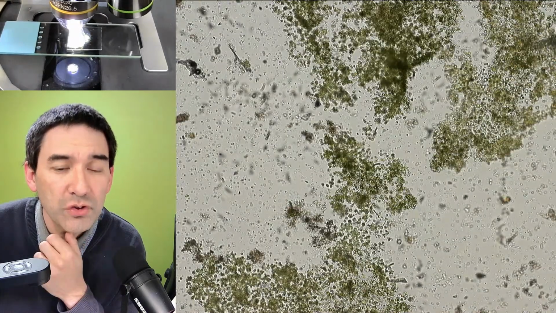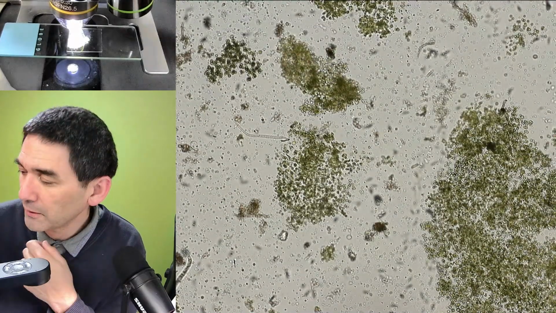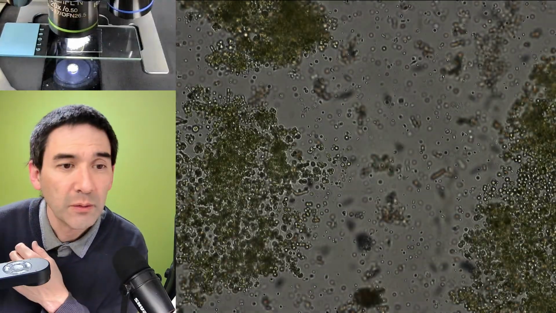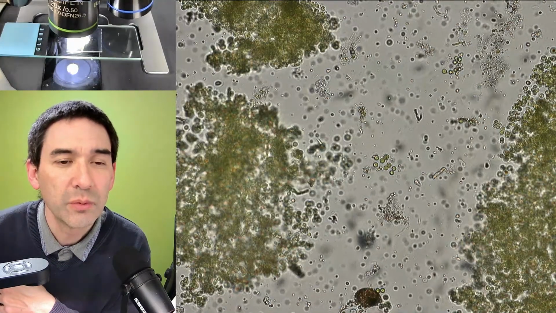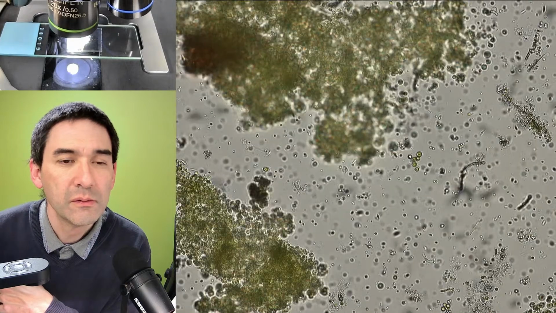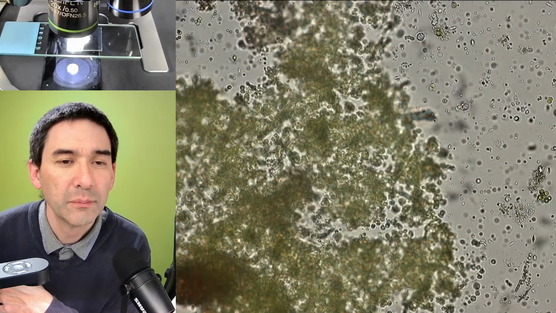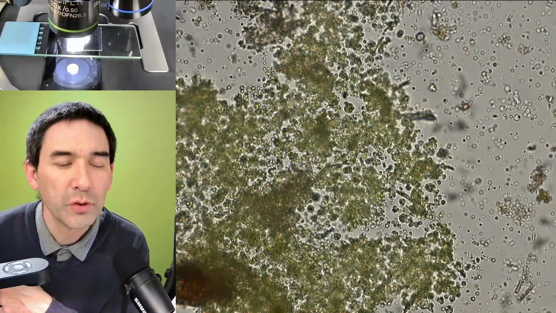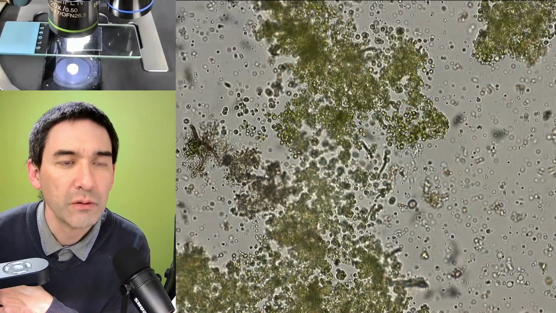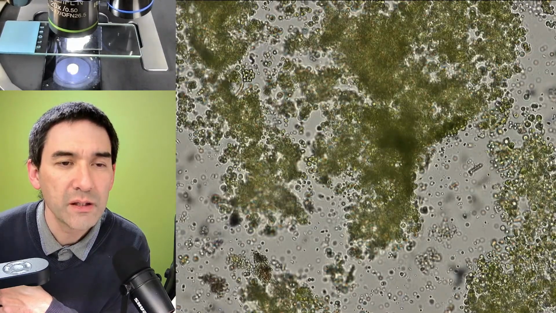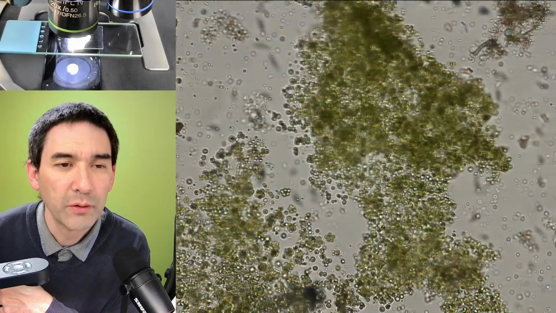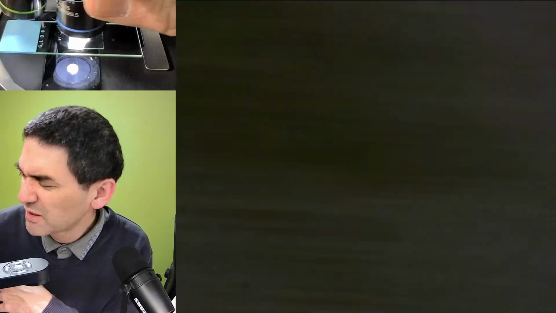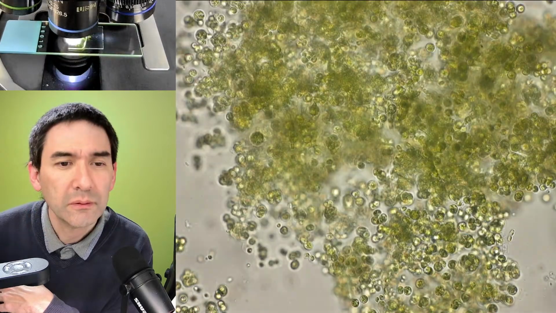Yeah, but it's green. But let's go up a little bit on the magnification here. I was actually hoping to find some, I don't know, some ciliates or whatever. Yeah, but in any case, a whole bunch of algae. Green in any case, as expected. Okay. Let's go up yet further. Yeah, a bit disappointing maybe. I don't know.